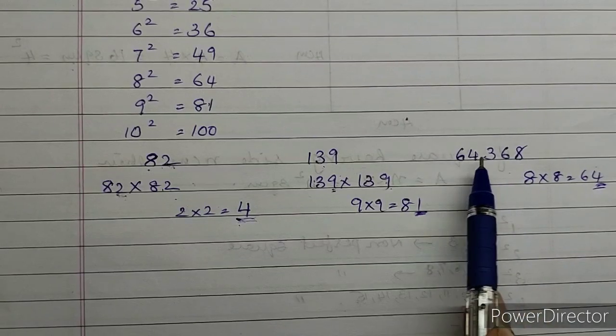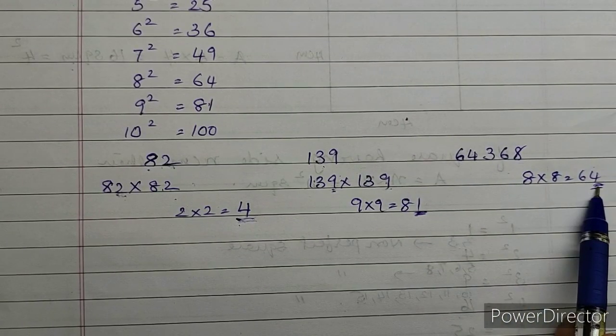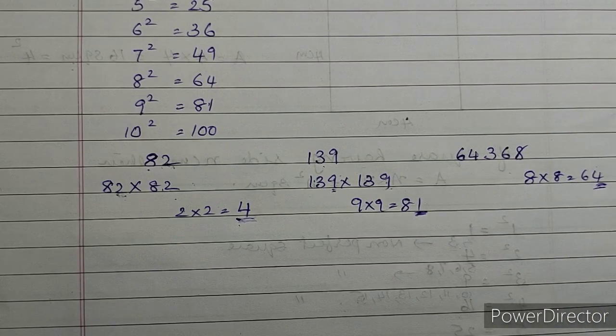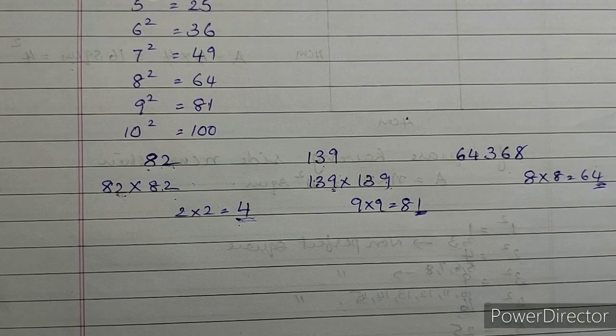So the square of this number ends in 4. No matter how big the number is, the last digit decides the last digit of the perfect square number. So it is not possible for a perfect square number to end in any digit other than 0, 1, 4, 5, 6 or 9.